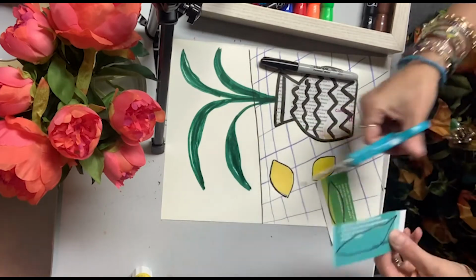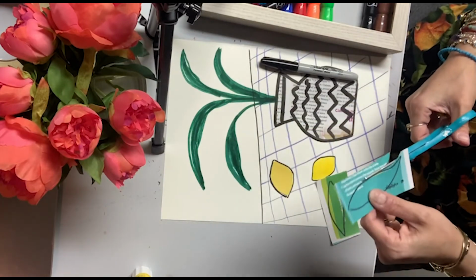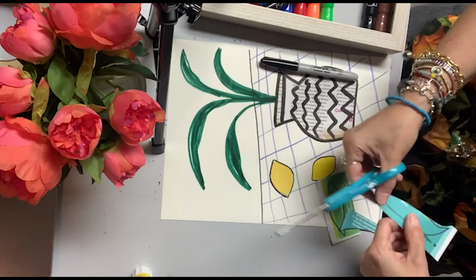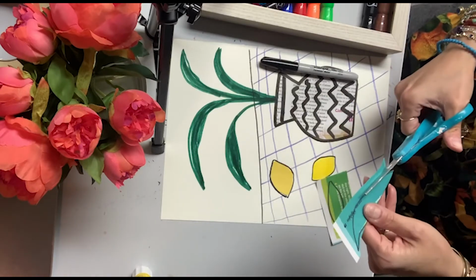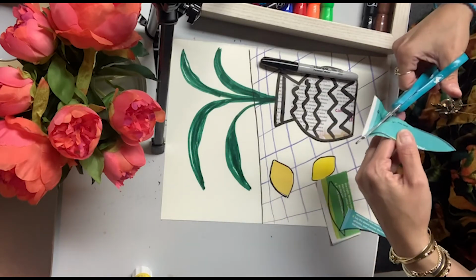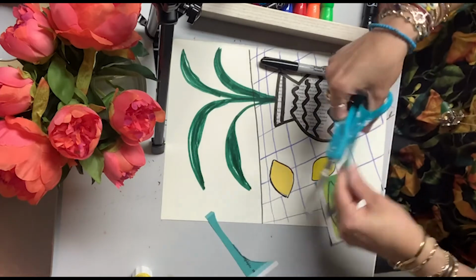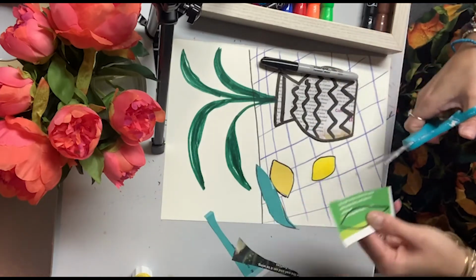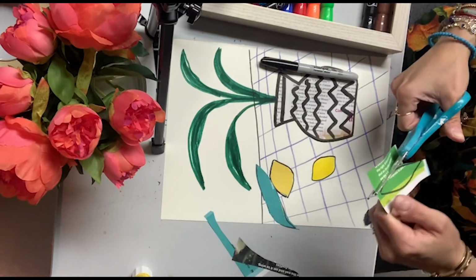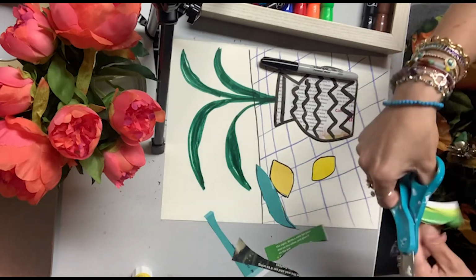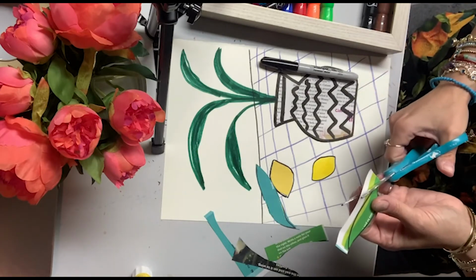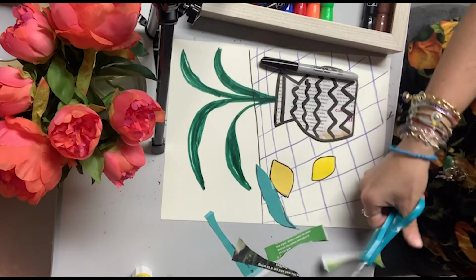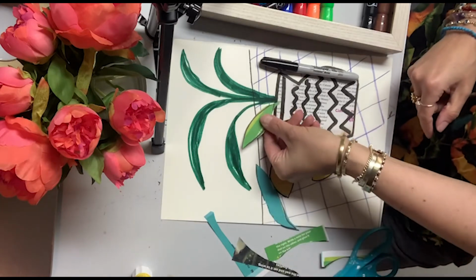Once again, if you need help cutting, you just ask an adult and they would be happy to help you. Please wait for them to be able to help you. I know a lot of adults are very busy right now working from home, so you guys just take your time and be patient and wait for them to help you cut until they can do that. And here I have some leaf shapes that now I can collage.